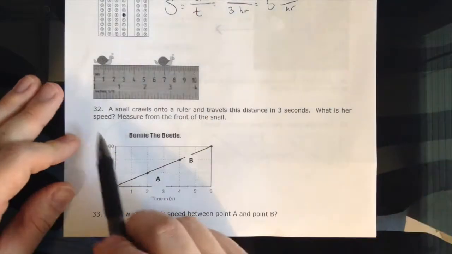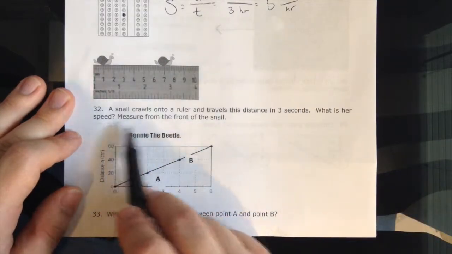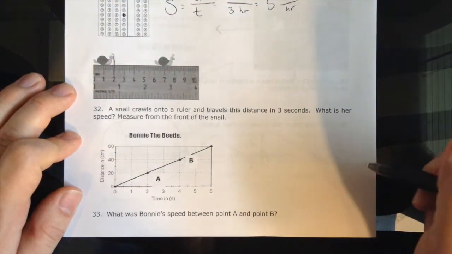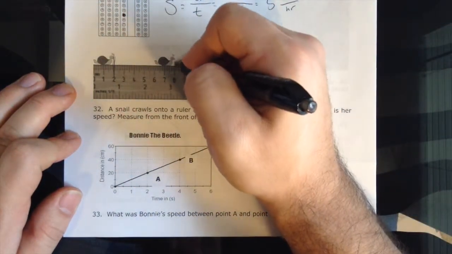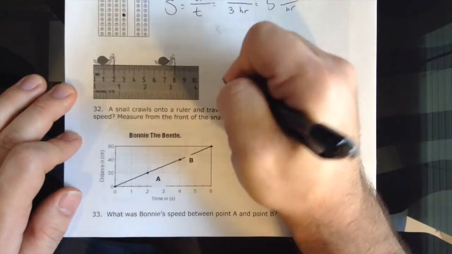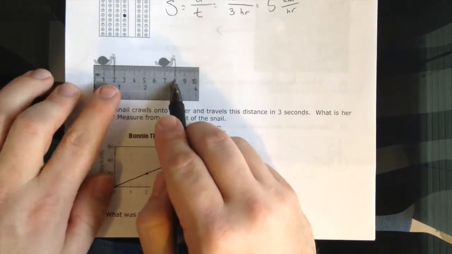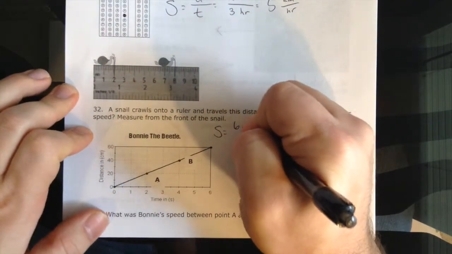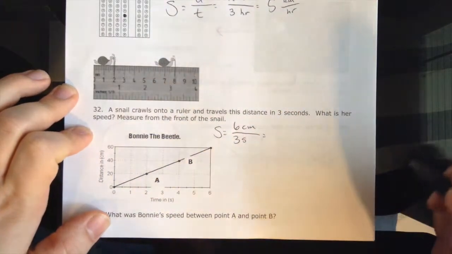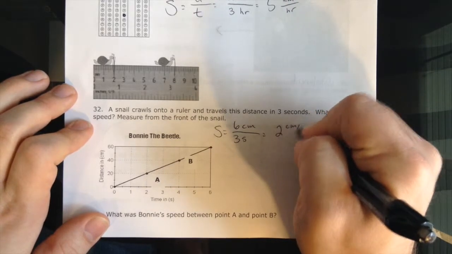Number 32, a snail crawls onto a ruler and travels this distance in 3 seconds. What is her speed? Measured from the front of the snail, so looks like 2 centimeters. And the front of the snail looks like 8 centimeters. So it goes from 2 to 8. So speed is total distance. So 8 minus 2, that's 6 centimeters in 3 seconds. So 6 centimeters divided by 3 seconds, that's 2 centimeters per second.